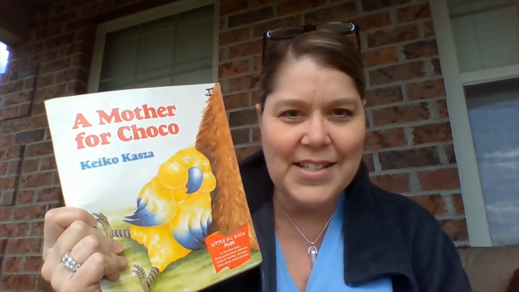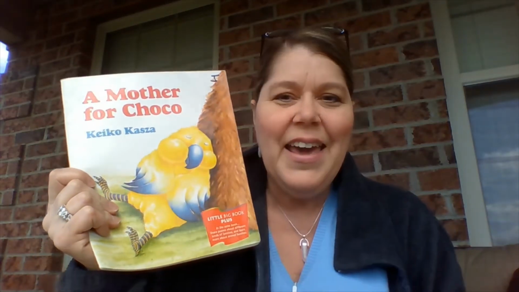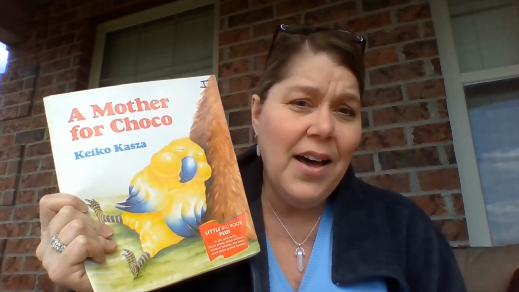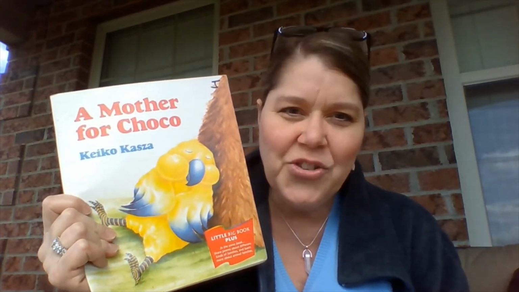I thought I would come outside and read you a story from outside today. So I picked a story that I really like a lot, and I've been saving this to read to you. It's called A Mother for Choco. And isn't he adorable? And this is written by an author who I like a lot, Keiko Kasza. And I think you'll really enjoy this story.